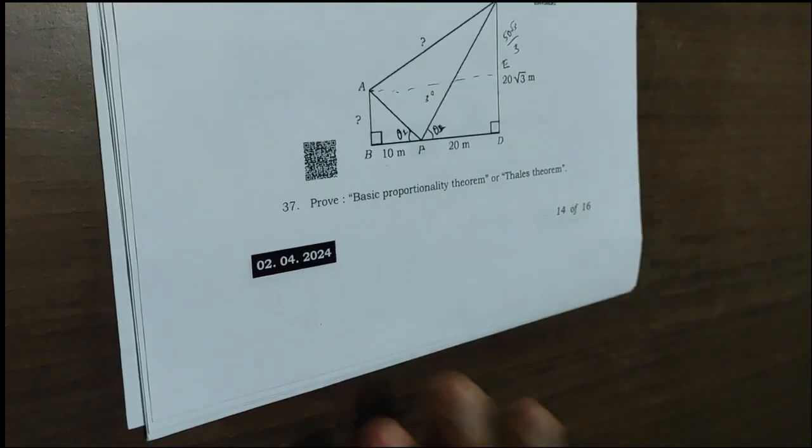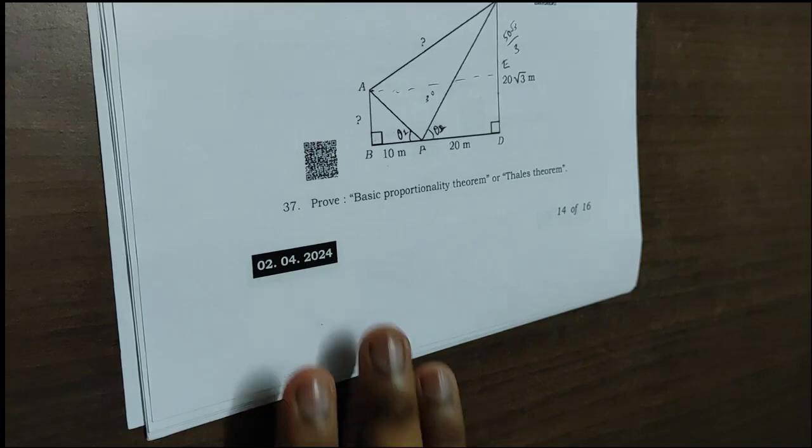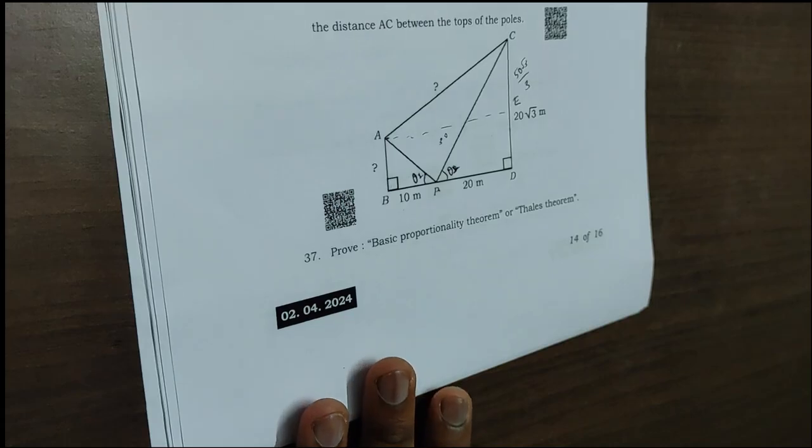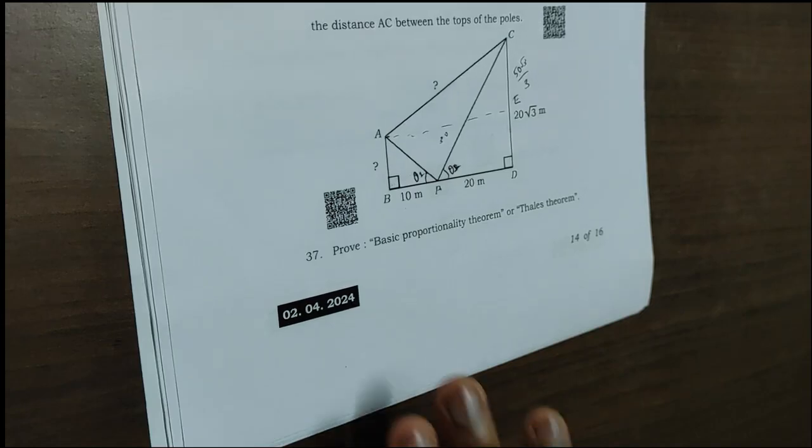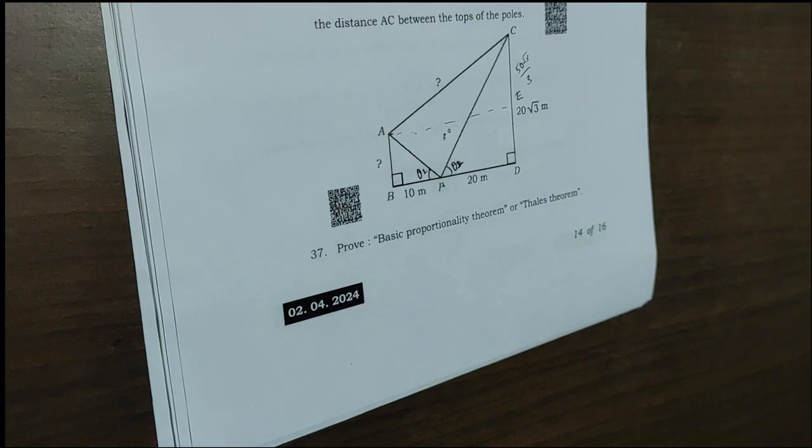Now let us focus on the next question, 37th question. Prove the basic proportionality theorem or Thales theorem. This is the proof. To prove this kind of question, first you have to write the theorem. For some questions they will give the theorem, and we just need to write the proof. For some questions they will just ask the question, and you have to write the proof along with what is given, any construction you have done, everything you have to mention in detail.